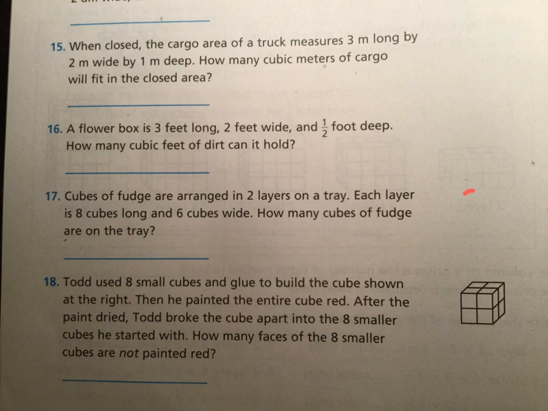All right, let's take a look at some of these. All right, number 15 says, when closed, the cargo area of a truck measures 3 meters long by 2 meters wide by 1 meter deep. How many cubic meters of cargo will fit in the closed area? Well, we're going to say that the volume is equal to length 3 times width 2 times depth, which is also sometimes height when we get that formula together.